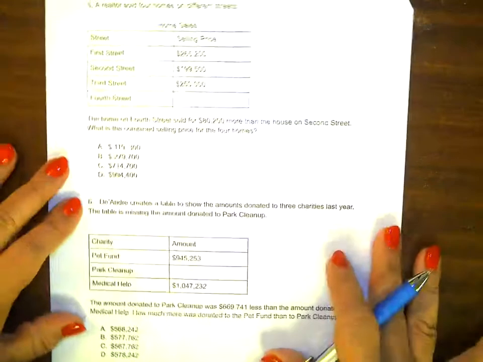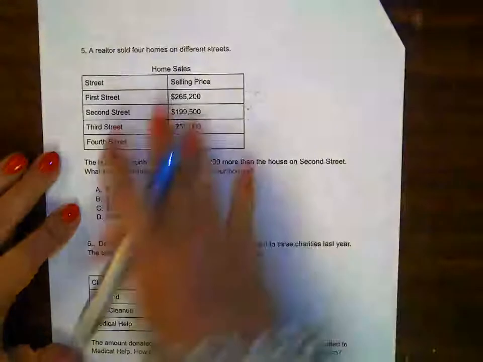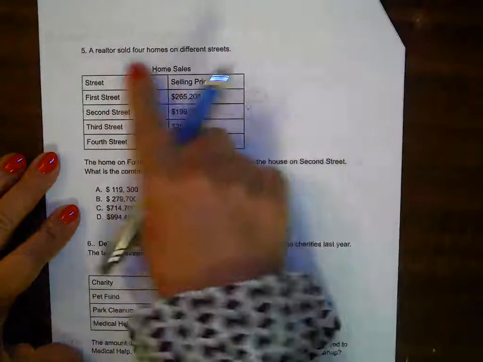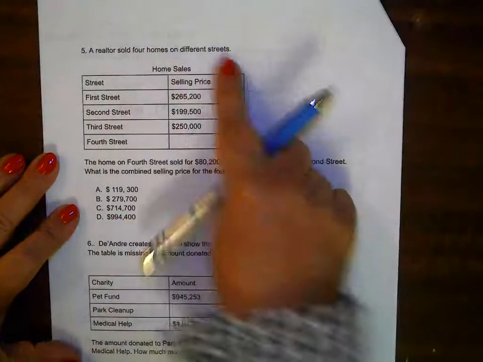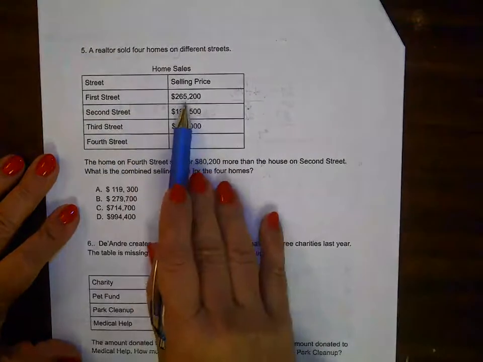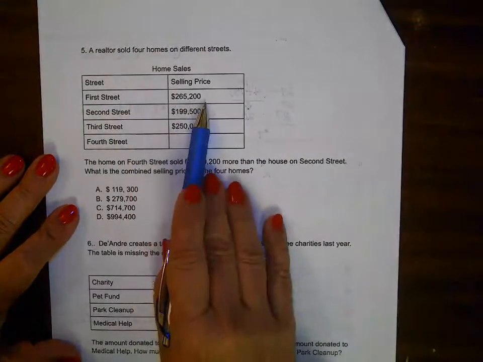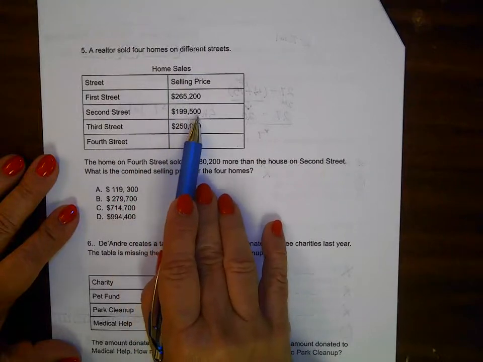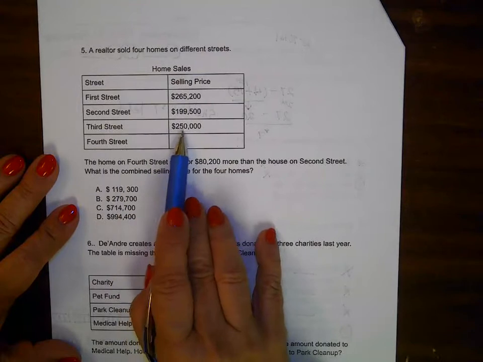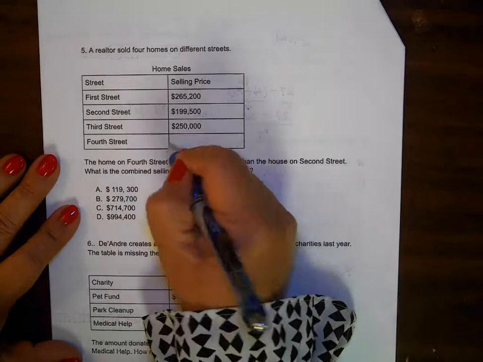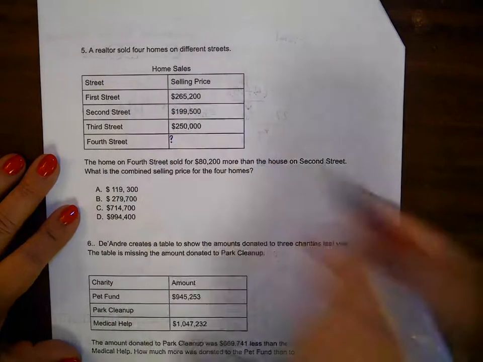All right, I added these in here because you end up seeing a lot of these questions, and this is what we saw before. They kind of get a little bit confusing, so I wanted you to get practice. A realtor sold 4 homes on different streets. Okay, that's realistic, right? So at the first street, they sold this house for $265,200. The second street, they sold it for $199,500. The third street, they sold it for $250,000. The fourth street, I have no idea. So I'm going to just put a question mark.